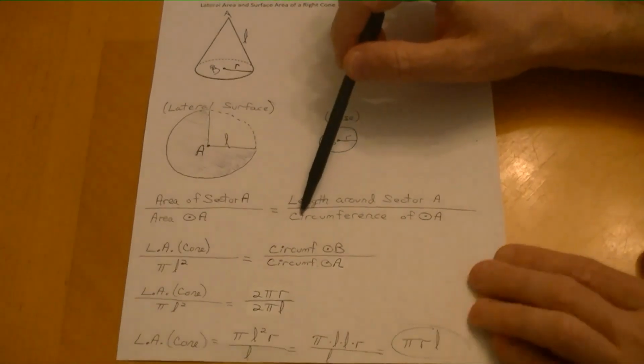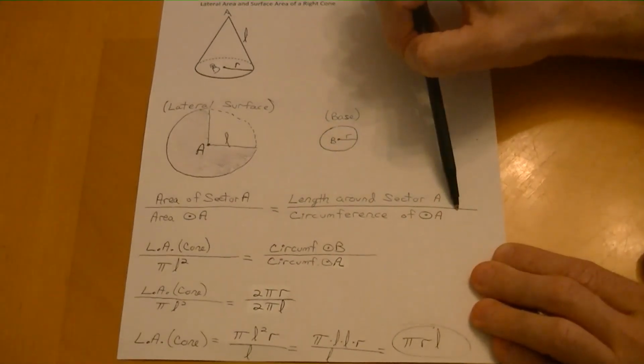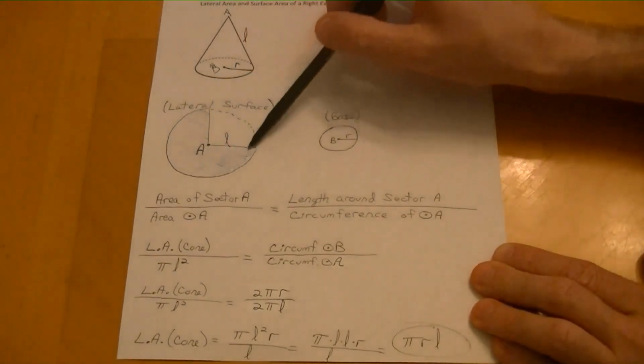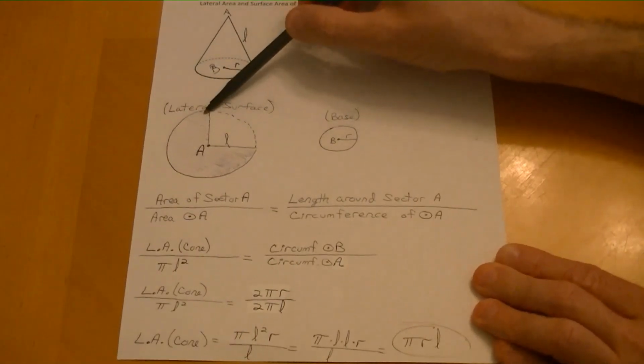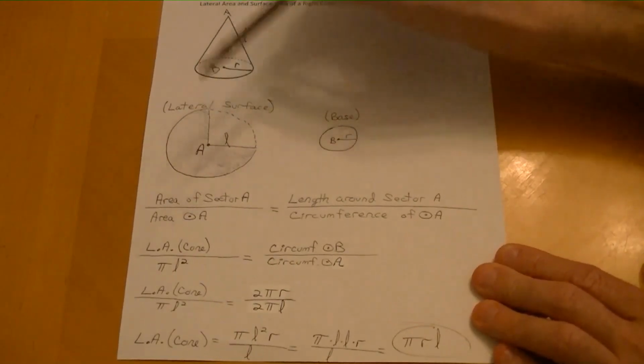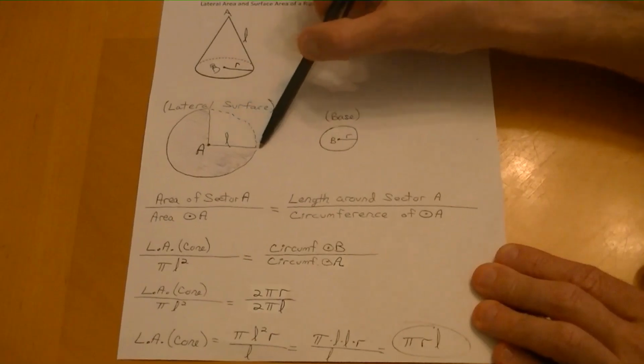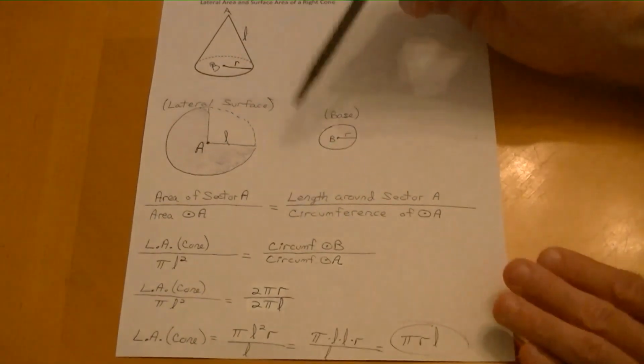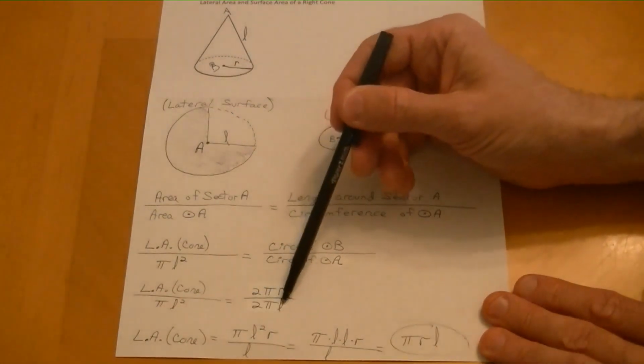And finally, what's the circumference of circle A? The circumference of this circle? Well, the circumference of any circle is 2 pi r, except remember, this radius is really an L. So you'll see down here, I'm calling it 2 pi L.